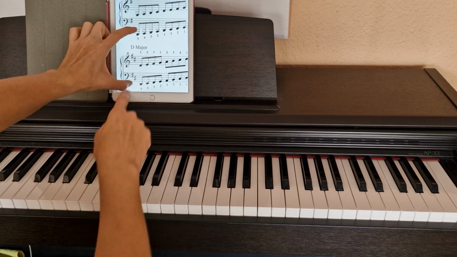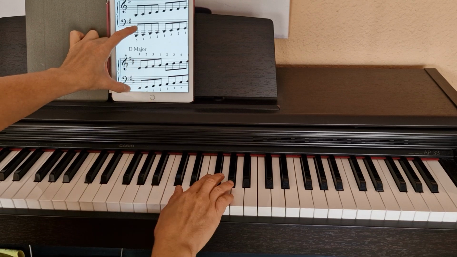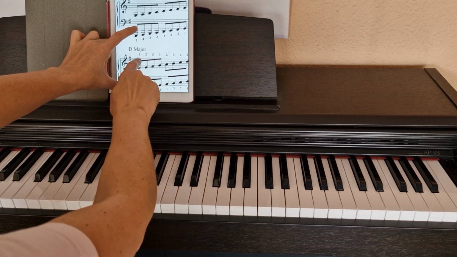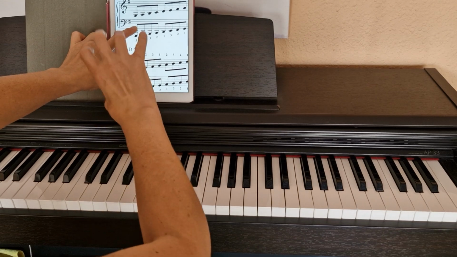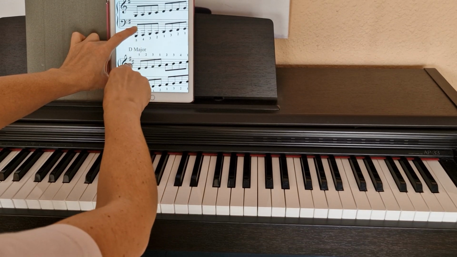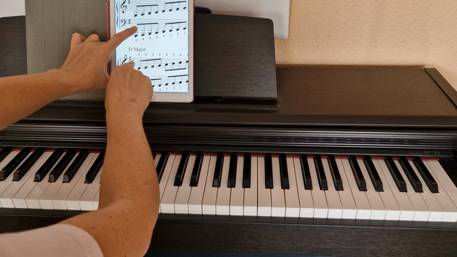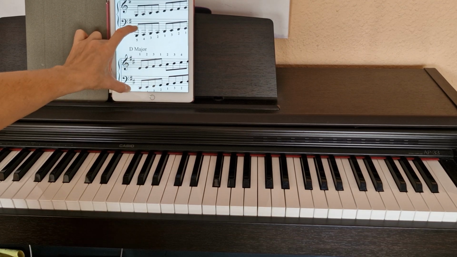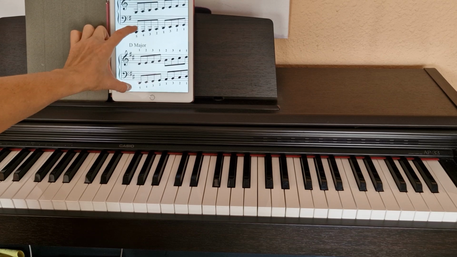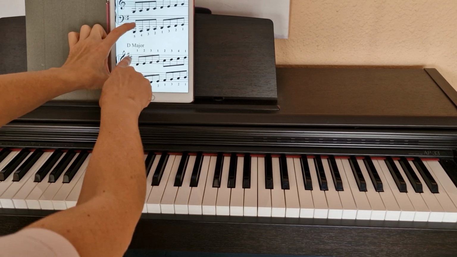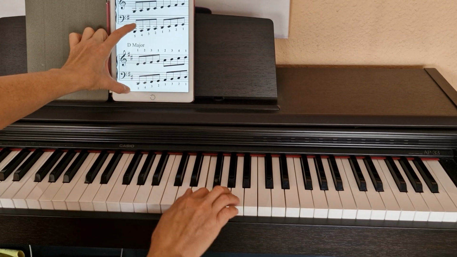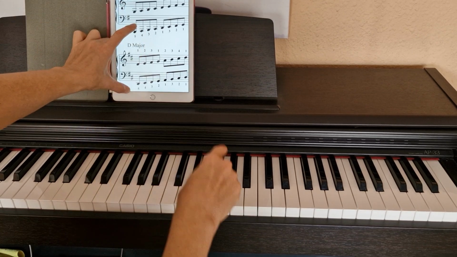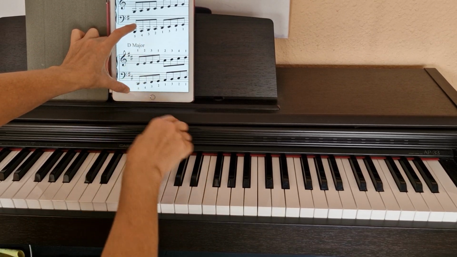So the symbol is signaling the location of this F, and if we put it here, it means that we have to raise to F sharp, but not only this one.